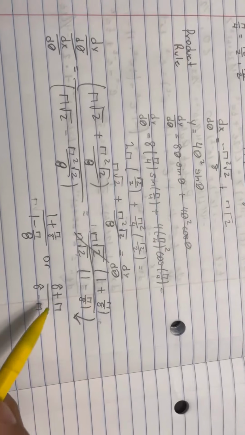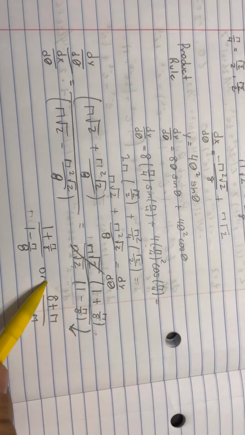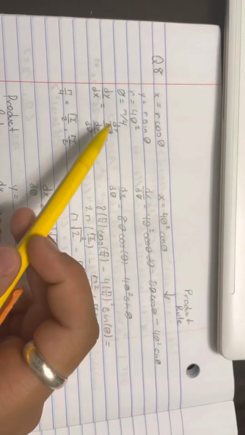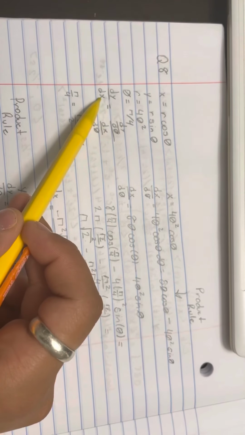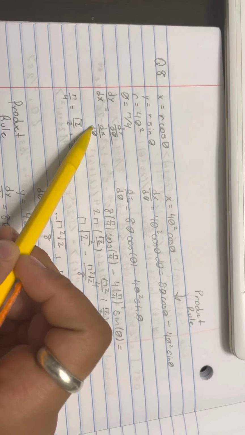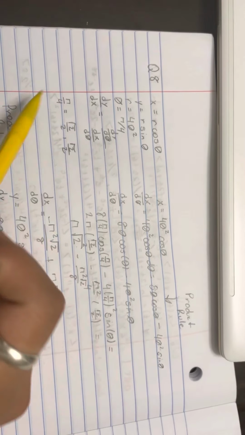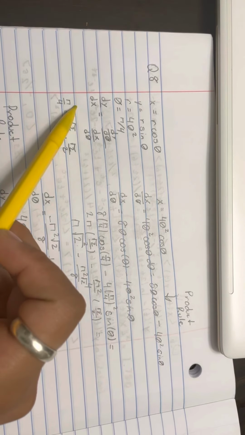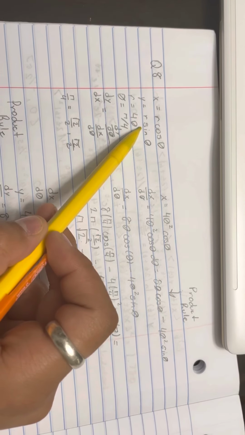So basically, this value right here is going to be the derivative of dy over dx, each in respect to the degree, when we are establishing that the degree is pi over 4, and we know that r is pi times degree squared.